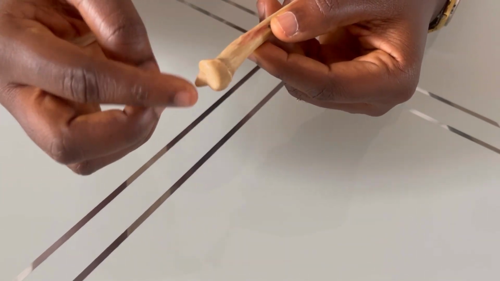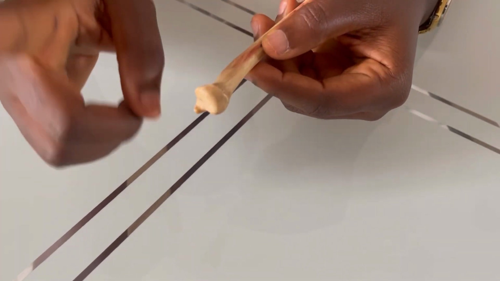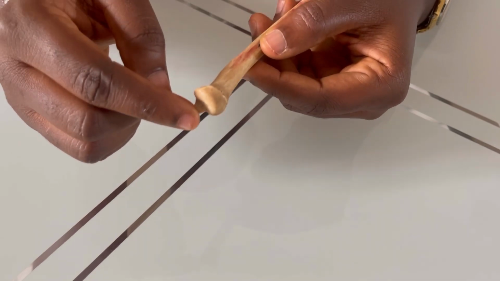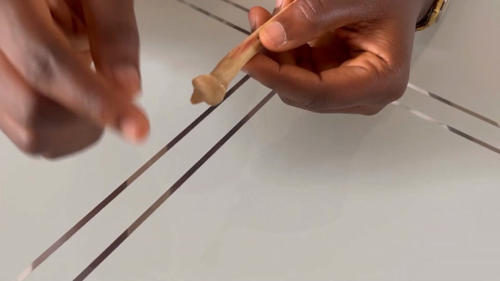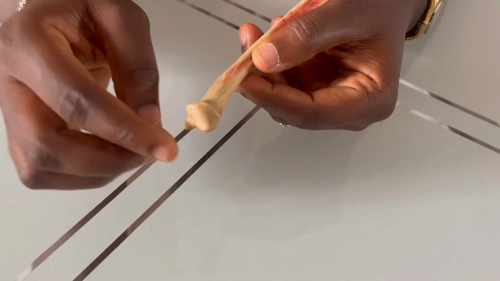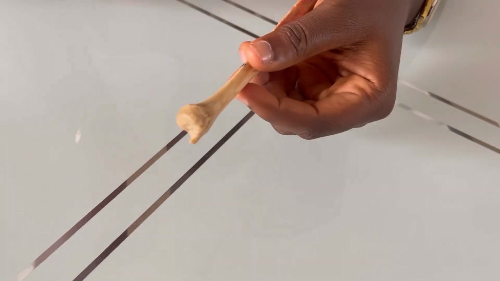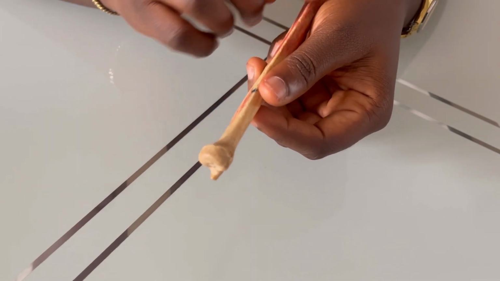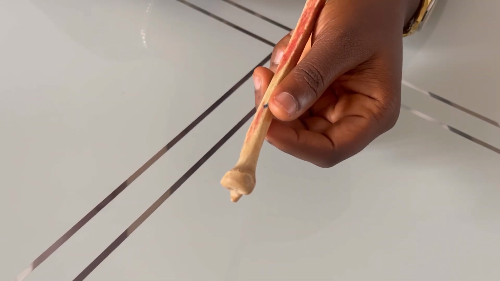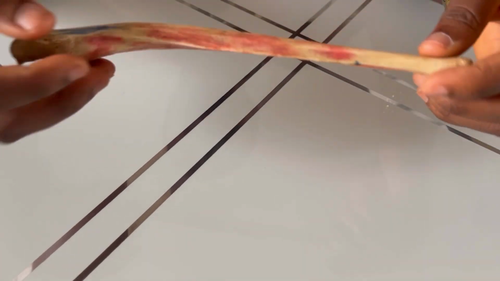And then it has a pointed styloid process at the lower end, which lies posteromedial to the rounded head of the ulna. Okay, so when you are placing this bone, always place the styloid process posteromedially, the lateral border laterally, and the head of the ulnar bone to always face forward. So this is the left ulnar bone.